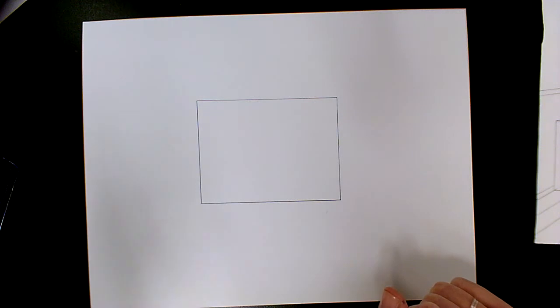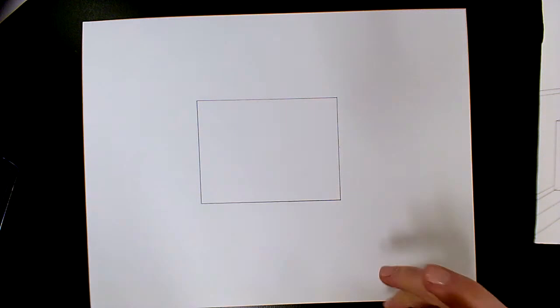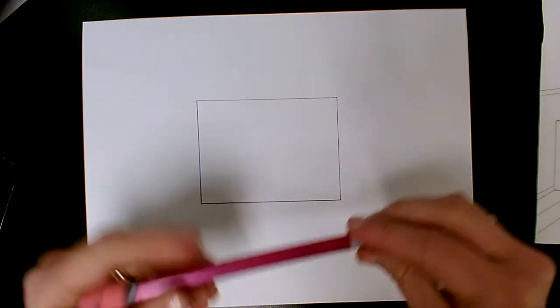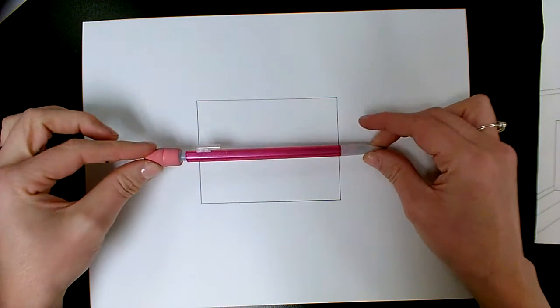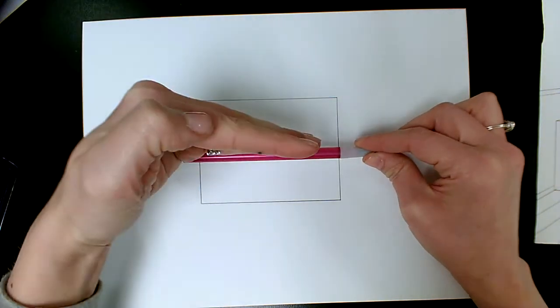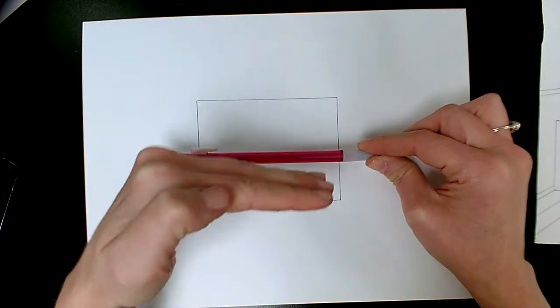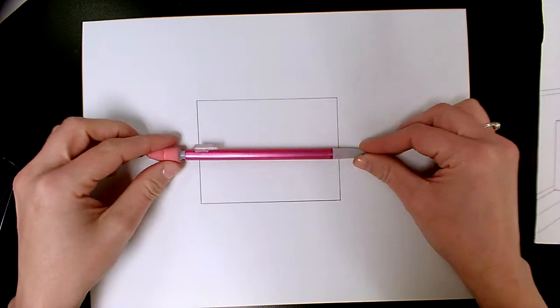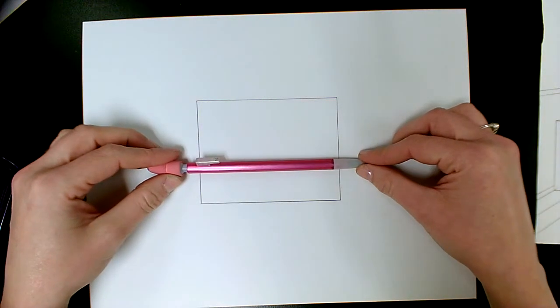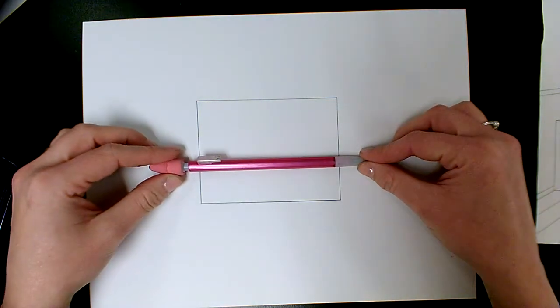So now we're going to determine where our vanishing point is, and we will be omitting the horizon line just because we don't have to have that for this picture. So if you remember, the horizon line does represent your eye level. Anything above your eye level you see the bottom of, anything below you see the top of. If I were sitting in a room, my eye level might be about here somewhere.